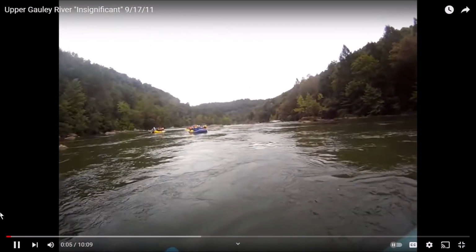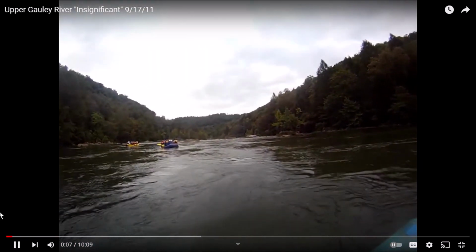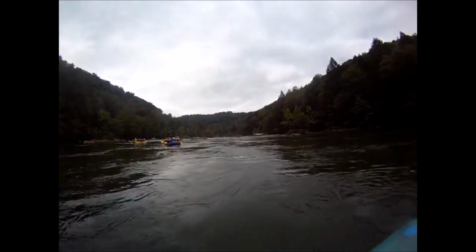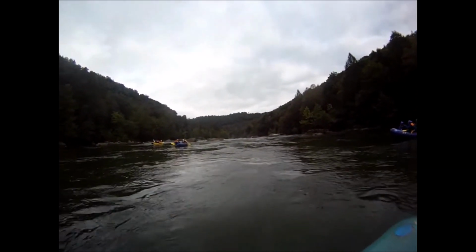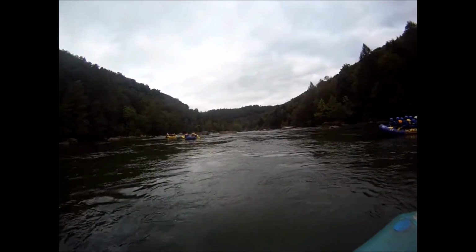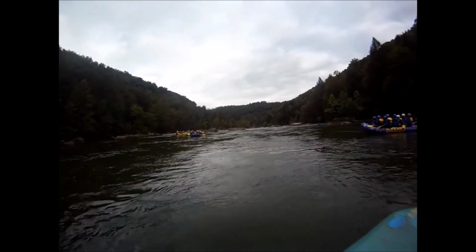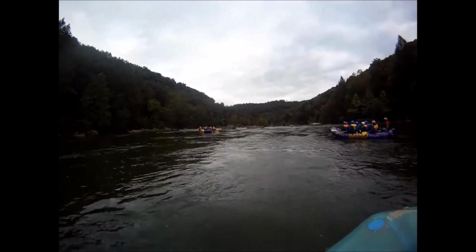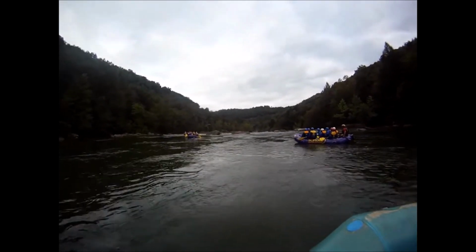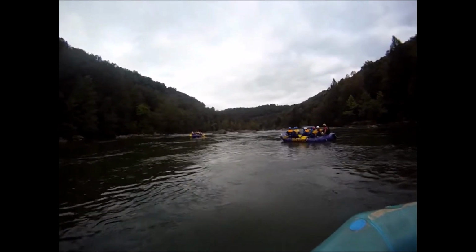Cool. All right, guys, looking downstream, you see the big right-hand undercut, the slanted rock, you see people standing on it. That's the reason you're gonna swim left. The other reason is the big pour over in the middle, which we will be left of. So if you fall out, because we done messed up, as they say in West Virginia. One forward.